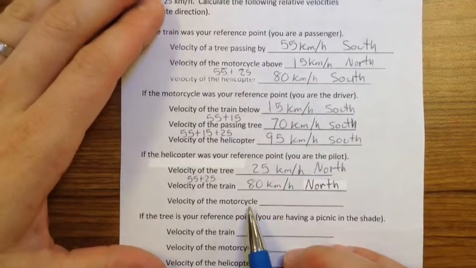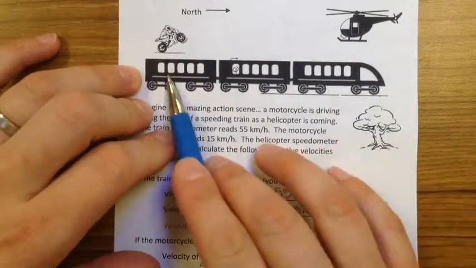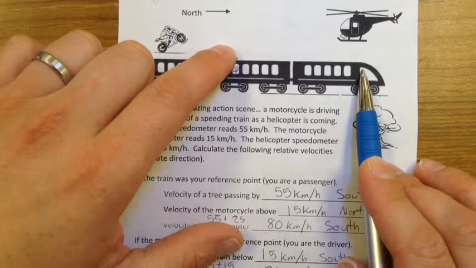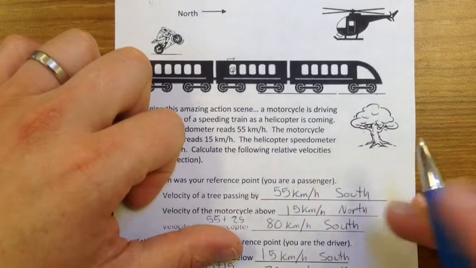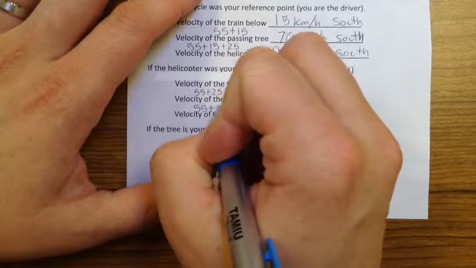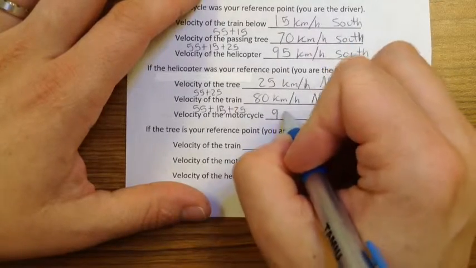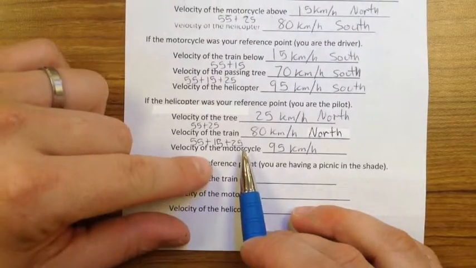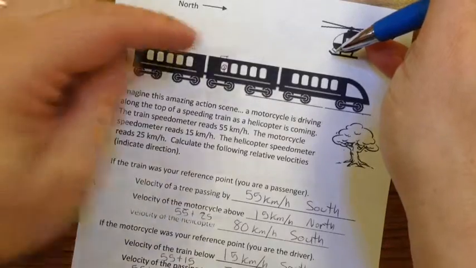The velocity of the motorcycle relative to the helicopter. So that helicopter and that motorcycle, we have the train moving one direction, the motorcycle moving as well, the same direction. We have to add those velocities because one's on top of the other. And then the velocity of the helicopter as well. You have to add them all together. So the train, the motorcycle, and the helicopter all added together, we've done that before, 95 kilometers per hour. But what direction is the motorcycle moving according to the helicopter? It's moving north.